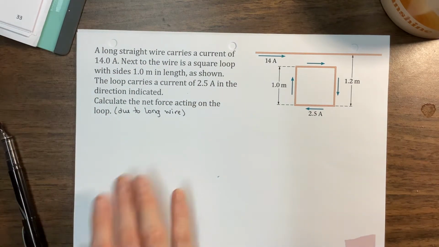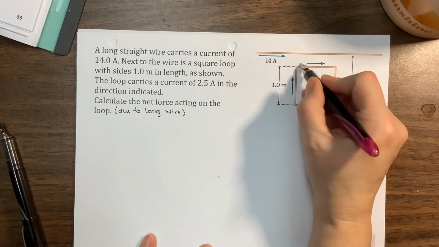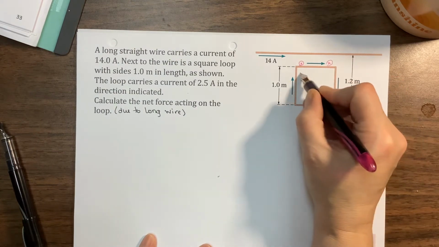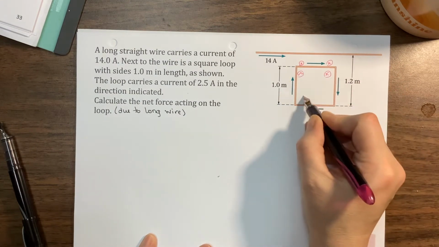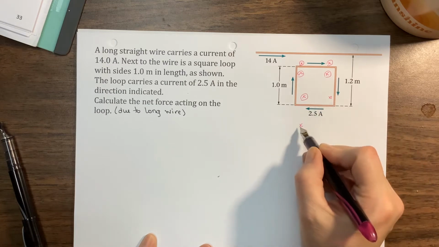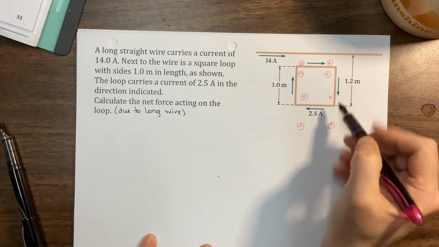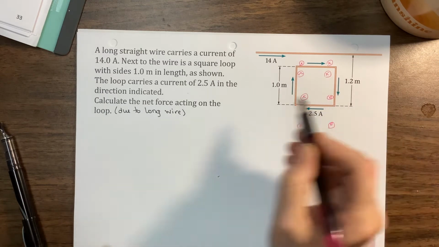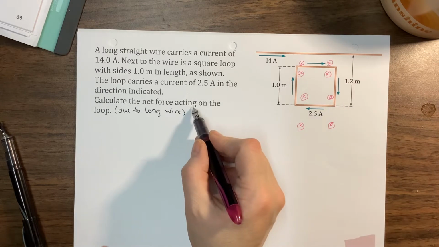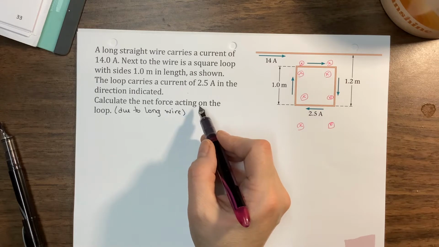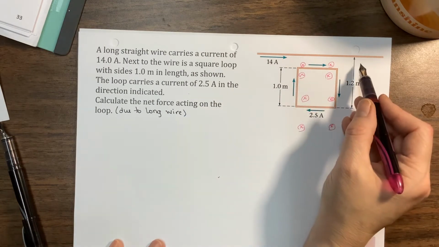So we can draw that if we wish. The magnetic field here is into the page. It gets a little weaker as we move out, so we might pull those X's further apart. Okay, so this loop is sitting in a magnetic field that points into the page. If we want to do the net force, we know we have to use force equals I L cross B. And the B is the B that comes from this wire.